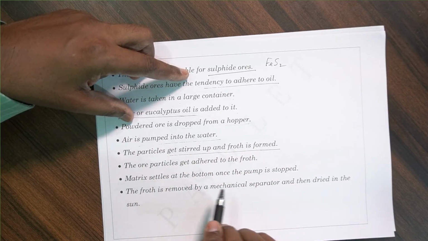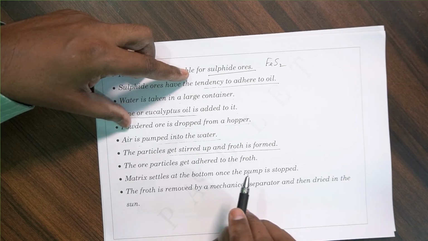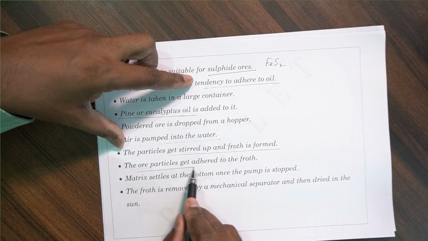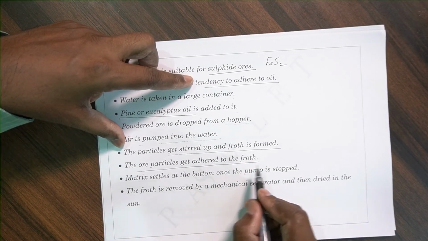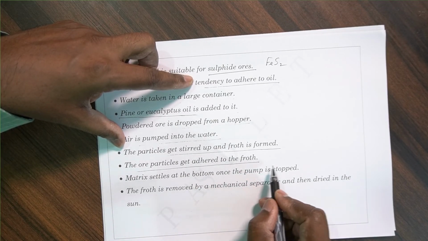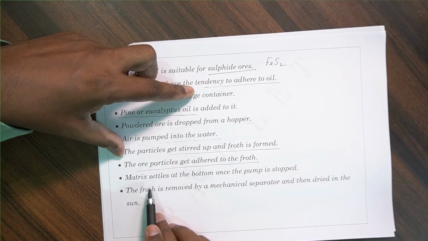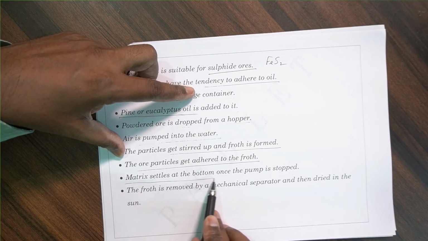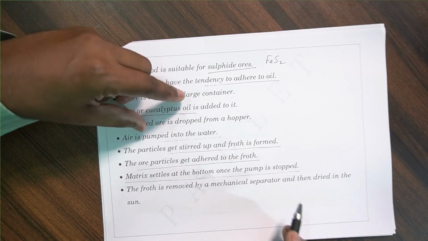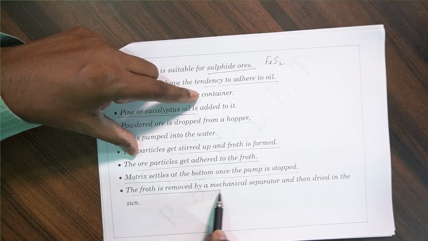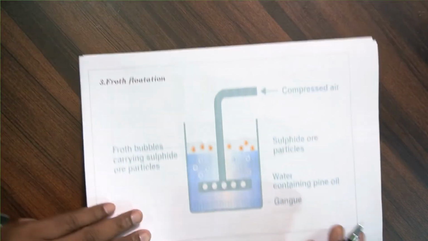Oil plus water plus air will form froth. The ore particles, as they are sulfide ores, have a tendency to adhere to oil, so they stick to the oil or the froth. The matrix, that is earthly impurities, settle at the bottom when the pump is stopped. Sedimentation happens. The froth is removed by a mechanical separator and dried in the sun. Now let's come back to the diagram.